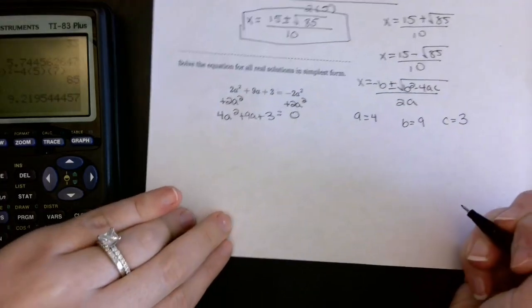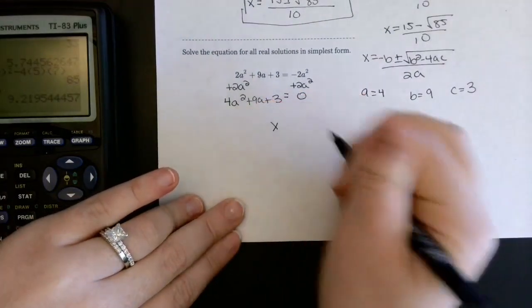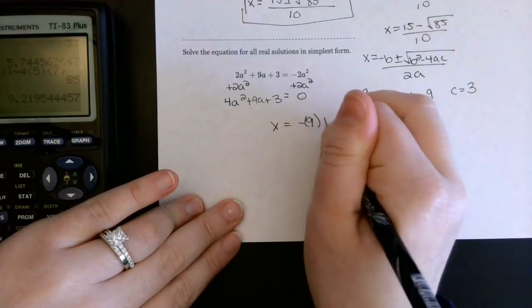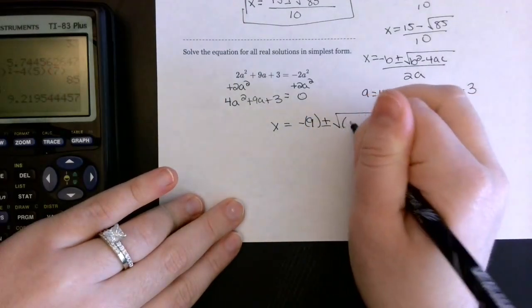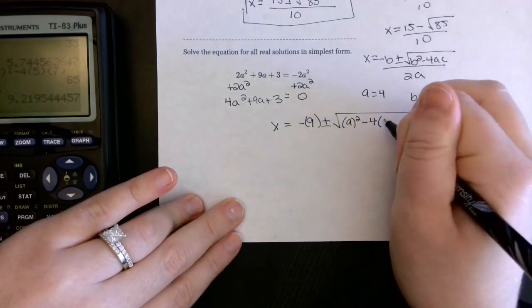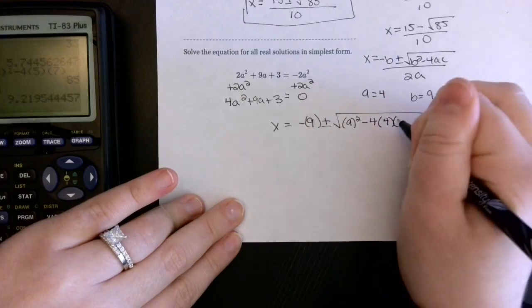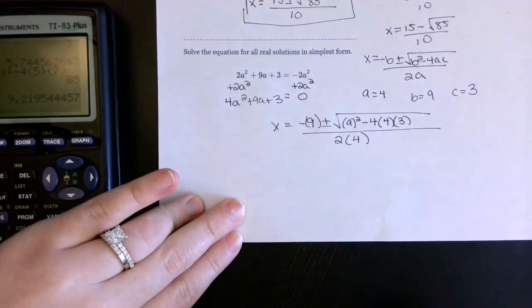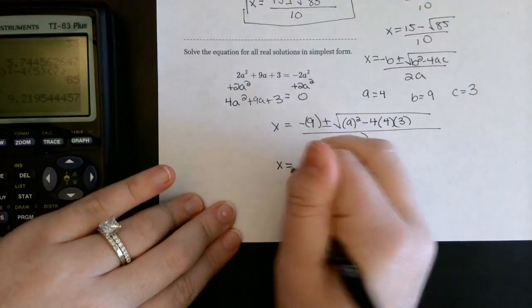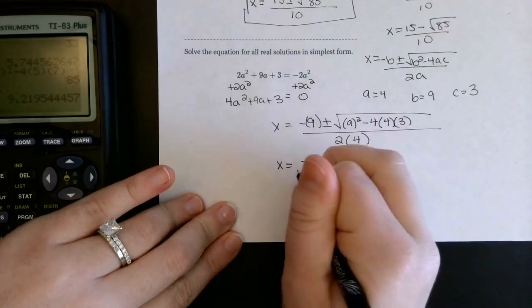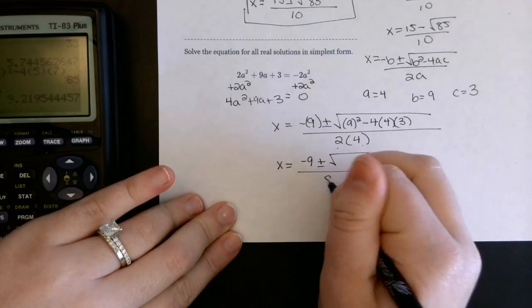I'm going to plug them all into the quadratic formula. Negative 9 plus or minus the square root of 9 squared minus 4 times my a of 4 times my c of 3, all over 2 times a. Clean it up. That would just be negative 9 plus or minus the square root. 2 times 4 is 8.